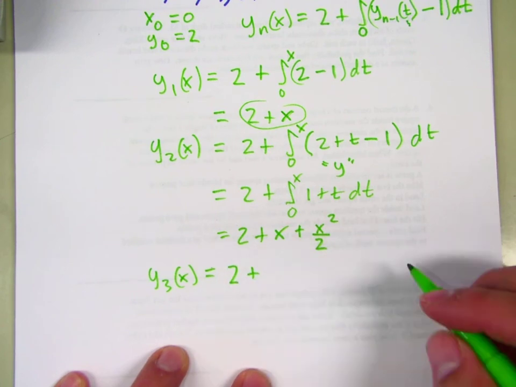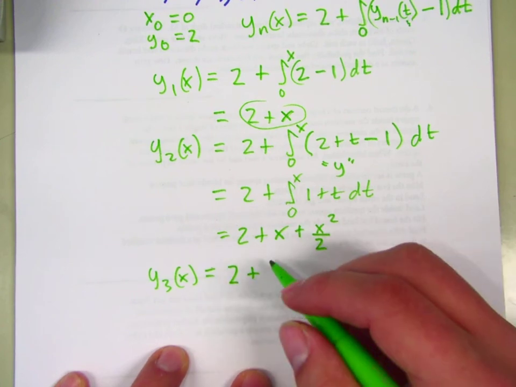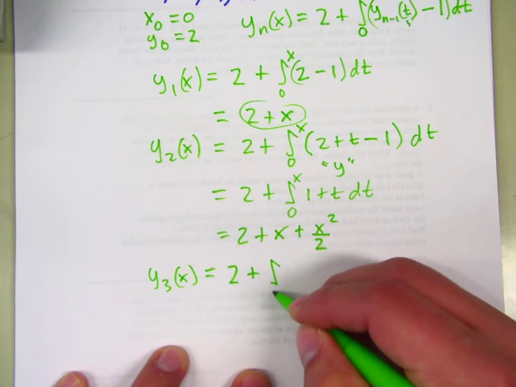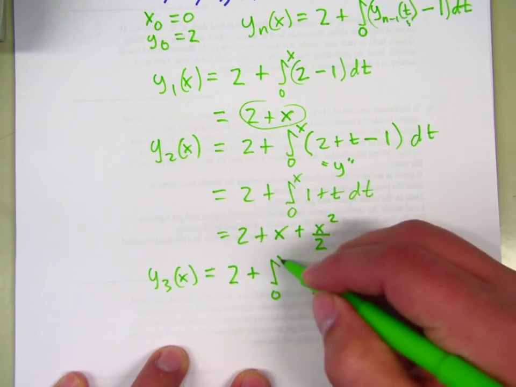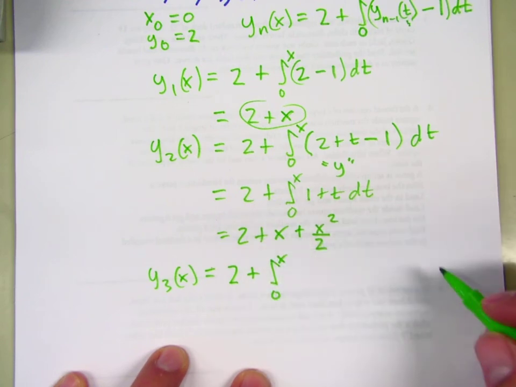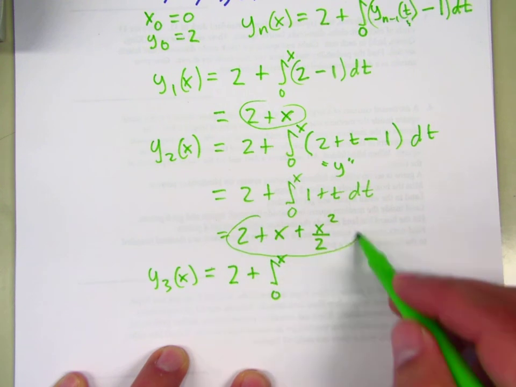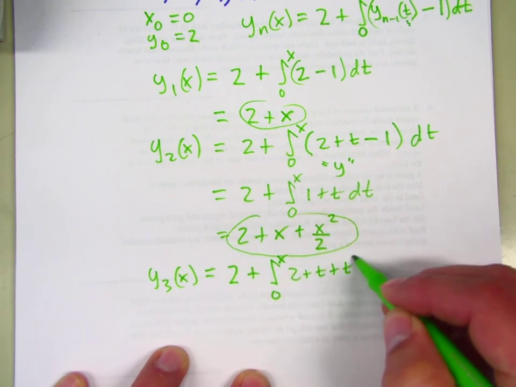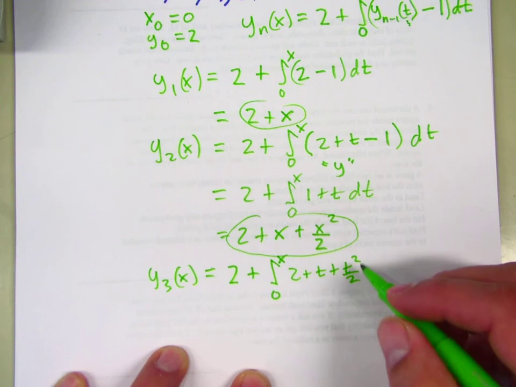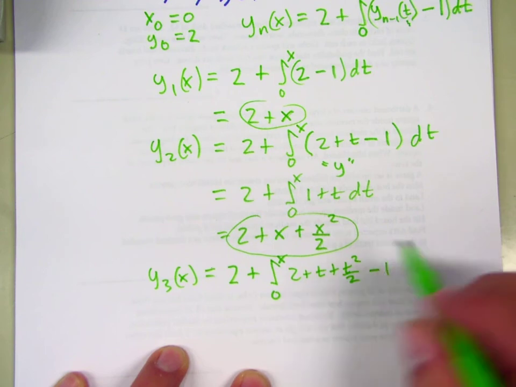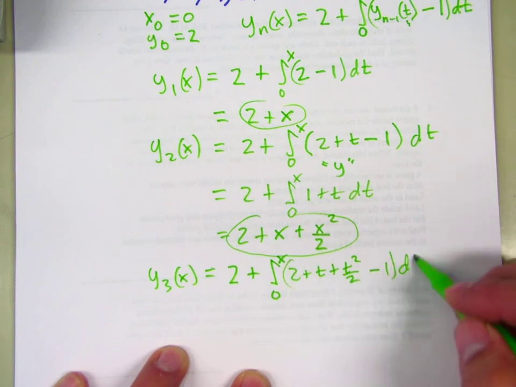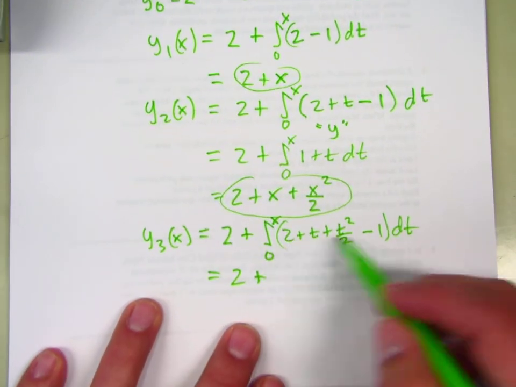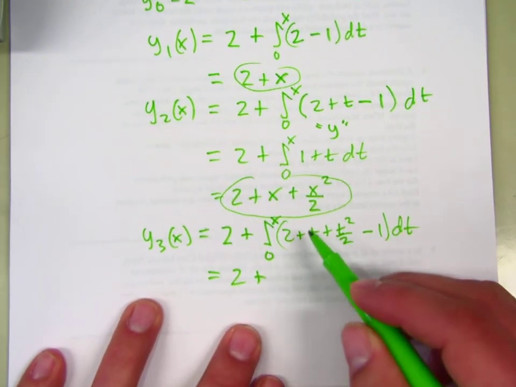2 plus, 0 to x. And now again, here is our y value, so that'll be 2 plus t squared over 2 minus the 1. Two minus 1 gives us just 1.